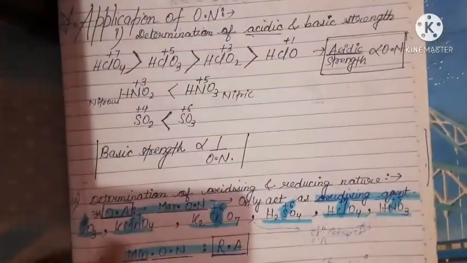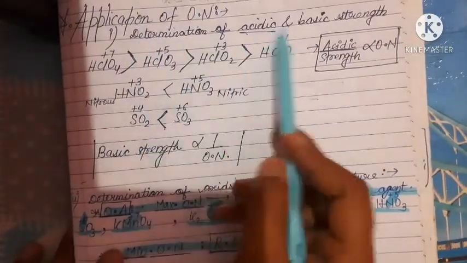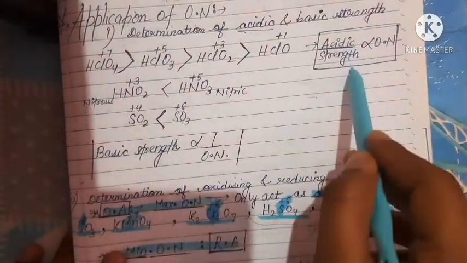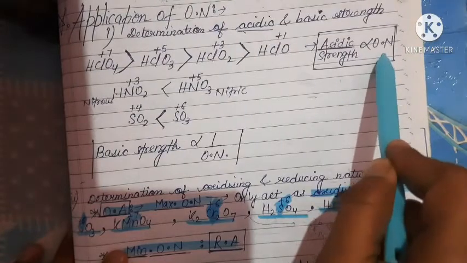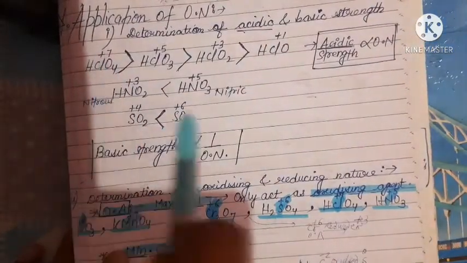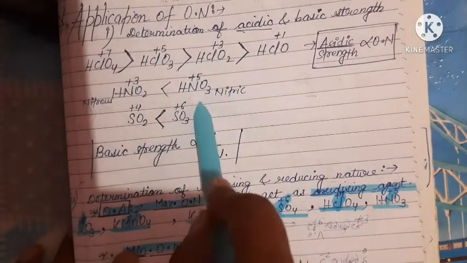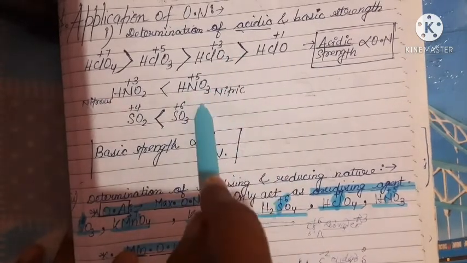Now, applications of oxidation number. First, determination of acidic and basic strength. HClO4, HClO3, HClO2, HClO. Acidic strength is directly proportional to oxidation number. If the oxidation number is high, then it is more acidic. Which one is more acidic? You have to see which one has the bigger oxidation number. The one with the bigger oxidation number will be more acidic.